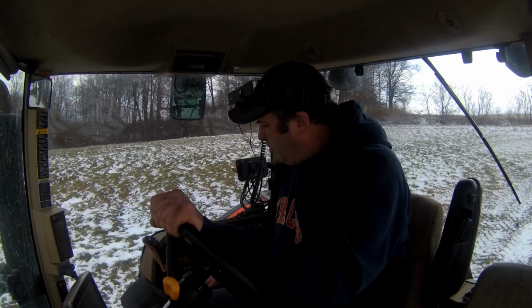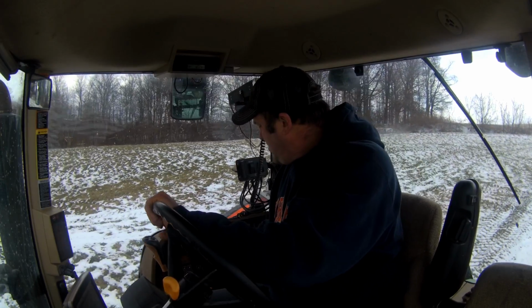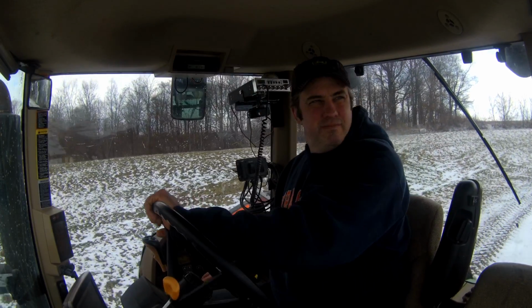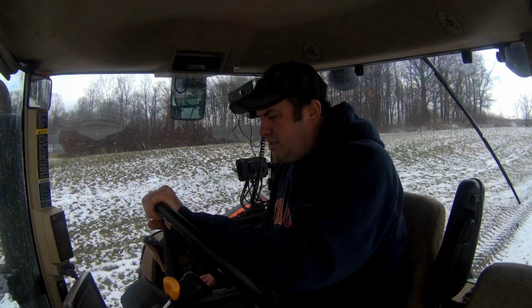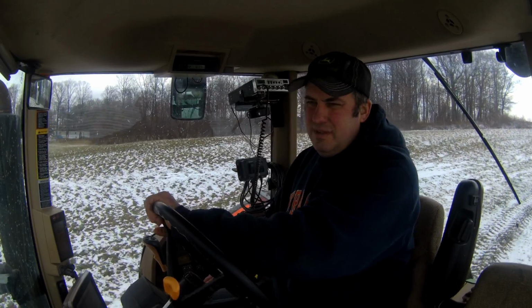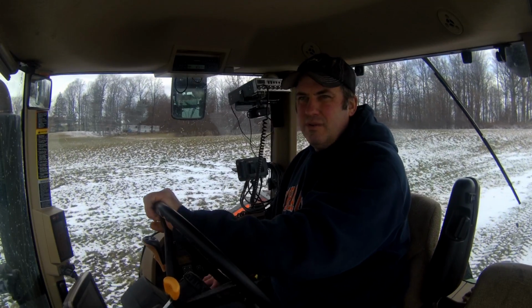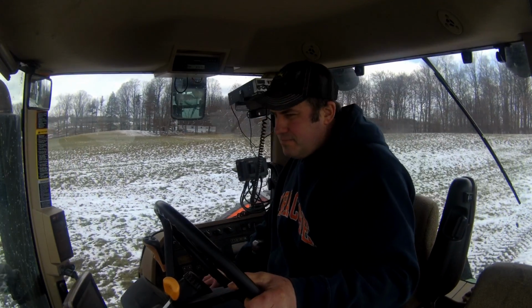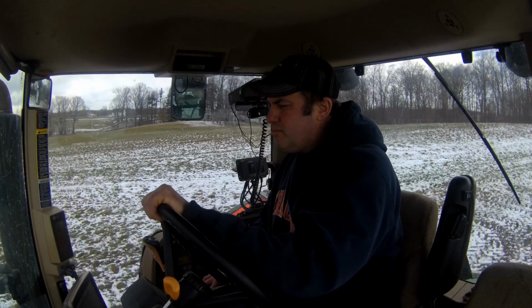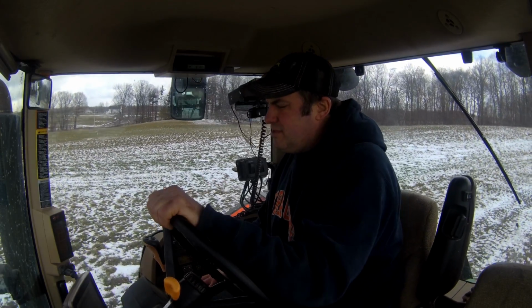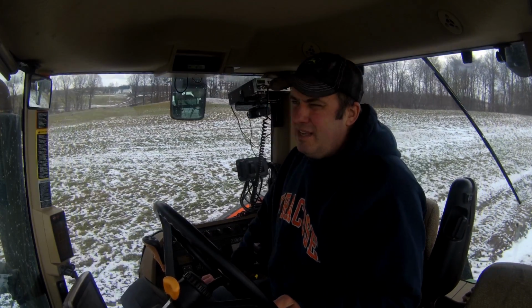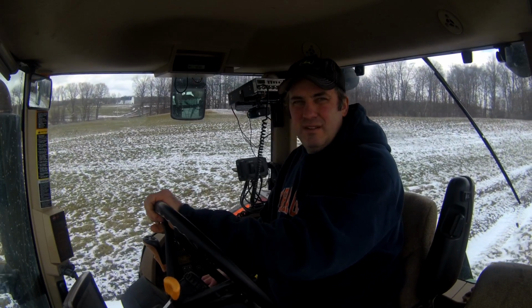It takes quite a little while to do this, and quite honestly, I'm quite sick of doing it already. So it'll take me another hour to get the rest of these fields done here, and earlier this morning it took me almost 2 hours to do the strips on the other farm that I did.